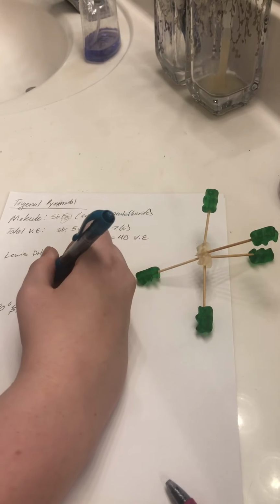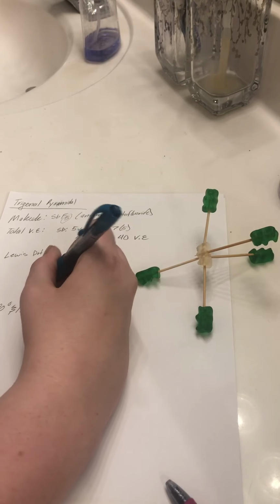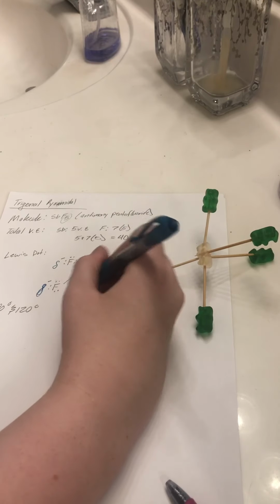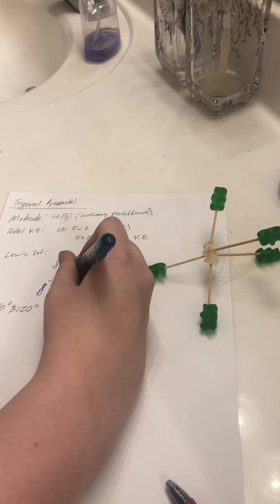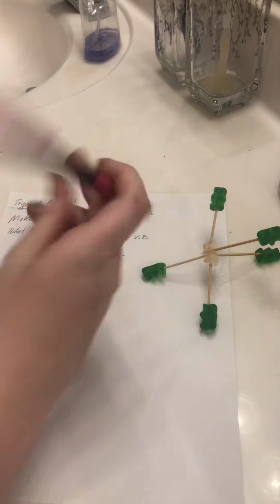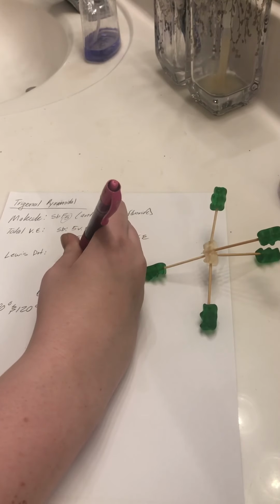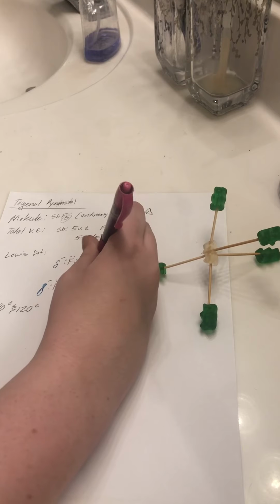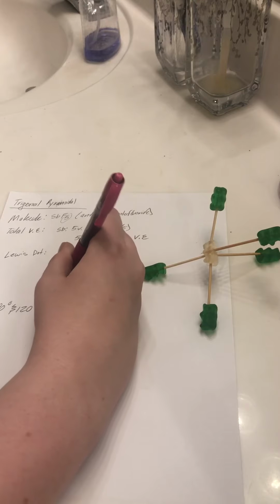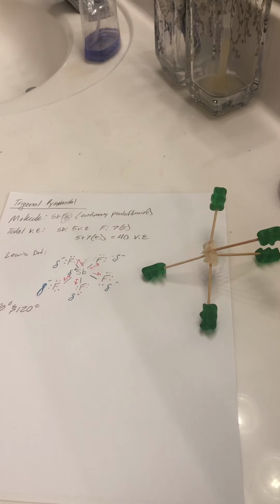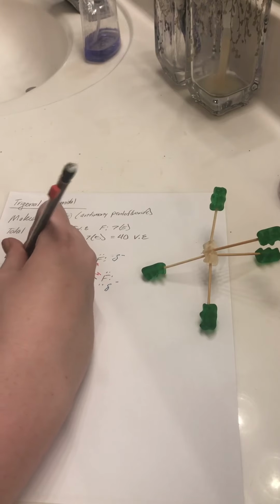delta negative. Delta negative, delta negative, delta negatives, and delta negatives. So this again means that it has less electronegativity than that antimony. Antimony is going to have delta positive. Then these arrows are going to be going out. So they're pushing away. Pushing away, and keep pushing away. All right. So overall, this is polar covalent.